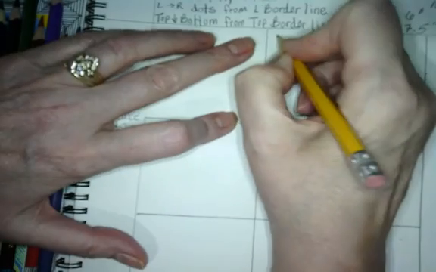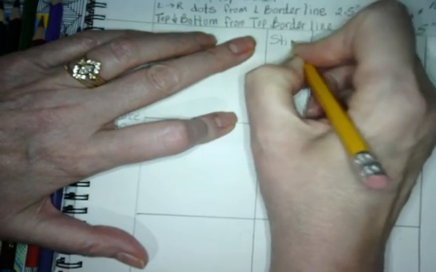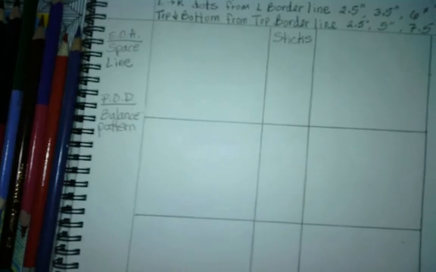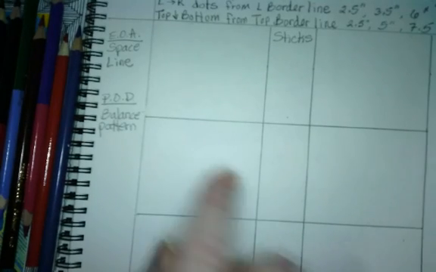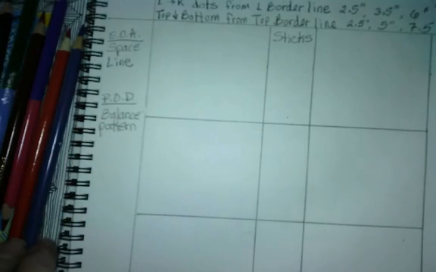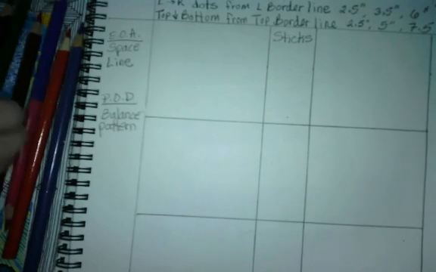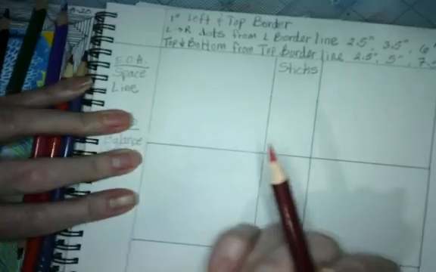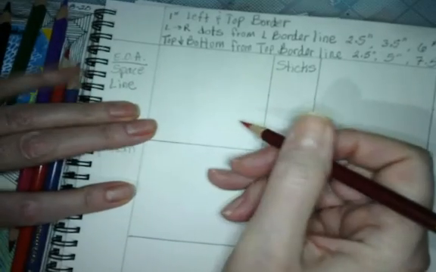I'm going to take my sketchbook. So take your sketchbook, and you should have your colored pencils handy. We're going to start in the first square that we made right here. And we are going to write sticks right there in between. Now, as we do these, we can actually name them if we want.